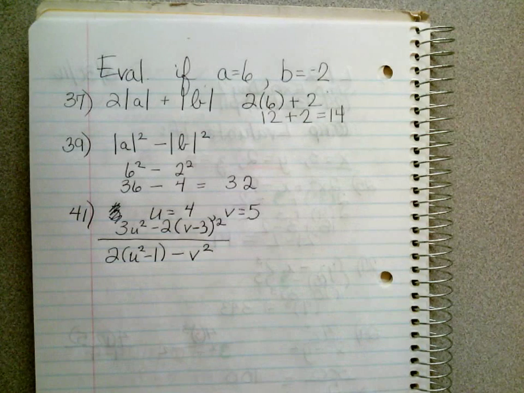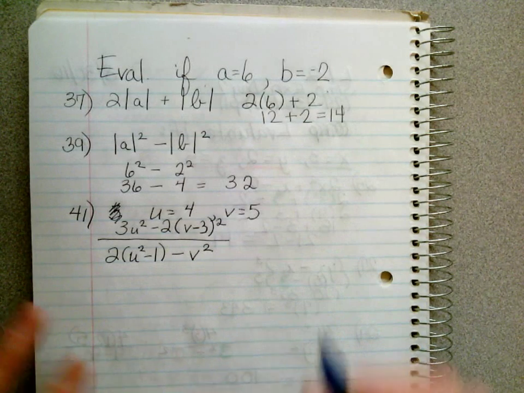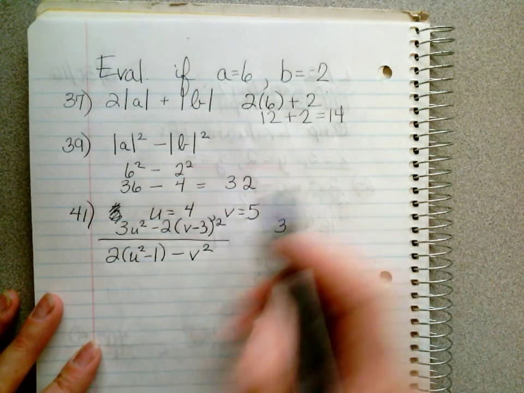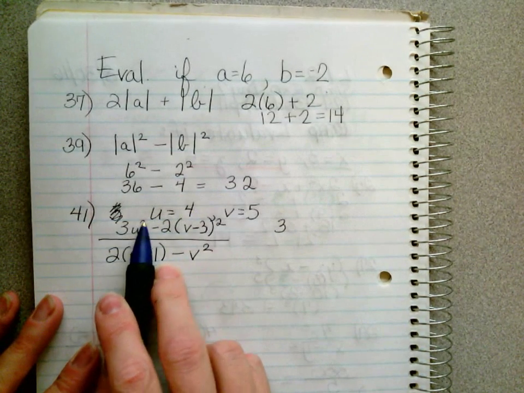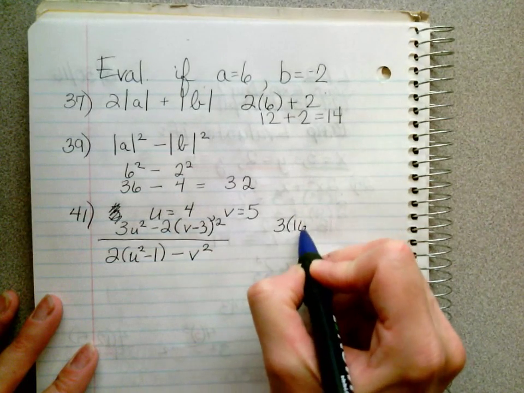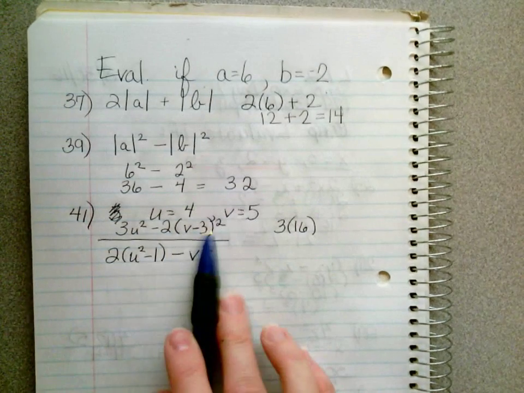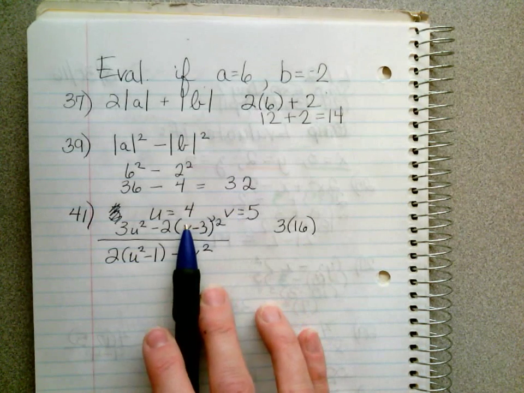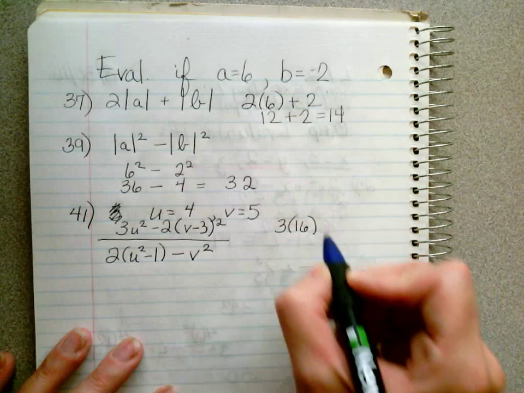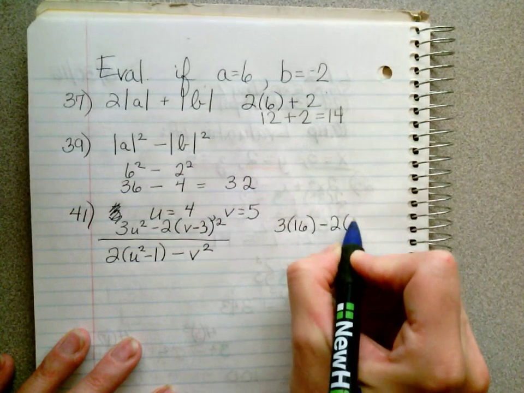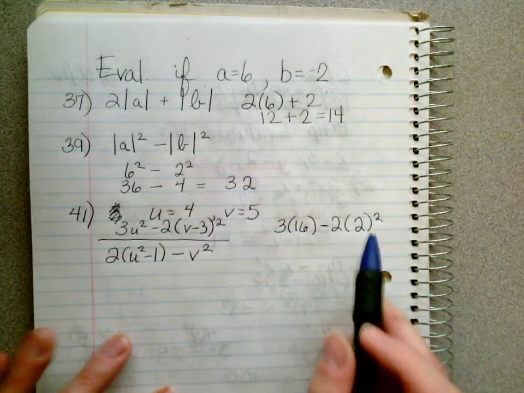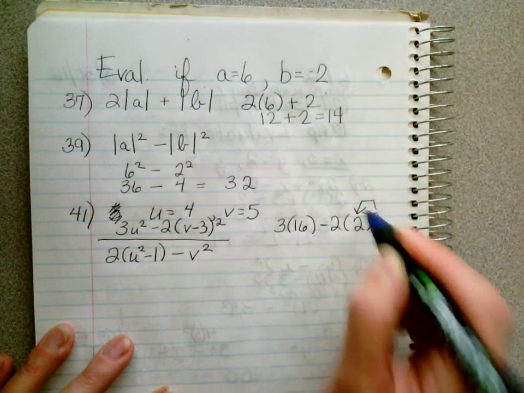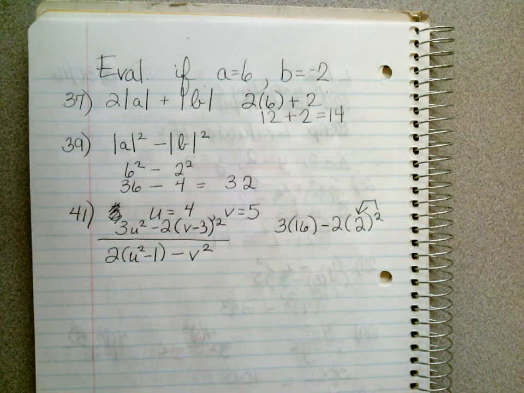Let's do the top. 3 times U squared, which is 16. Can we agree on that? Here's your U. Does everybody see how I got 16 here? So 3 times 16. Minus, parentheses go before anything else. So we're going to do whatever V is, which is 5. 5 minus 3 is 2. Minus 2 times 2 squared. Now this exponent only owns the item that precedes it. Okay? It only owns the item that precedes it.